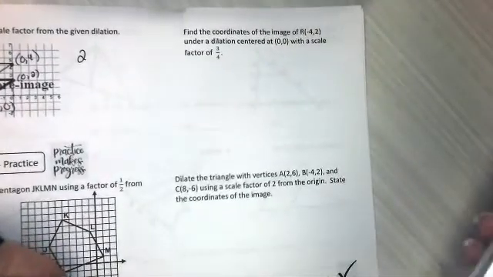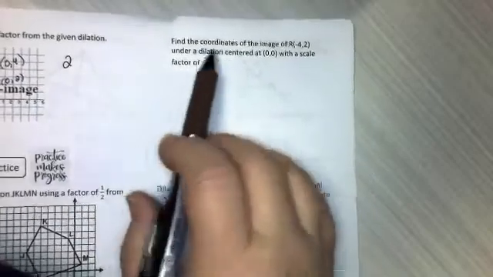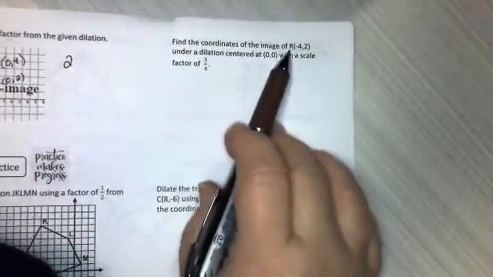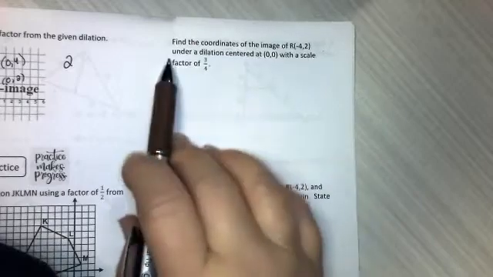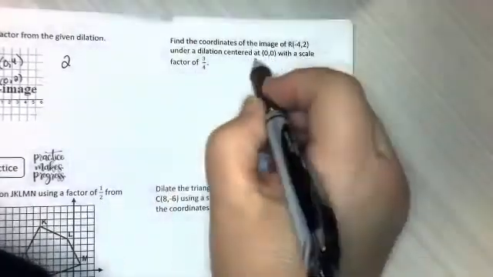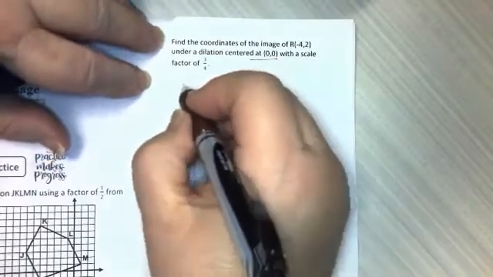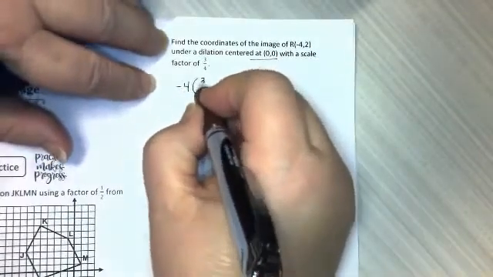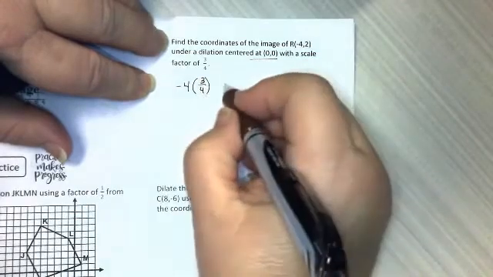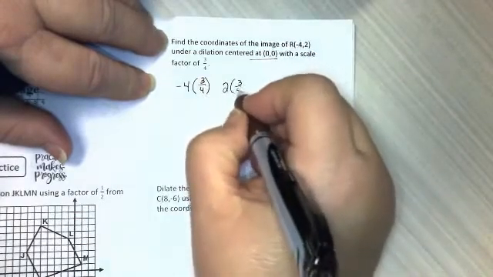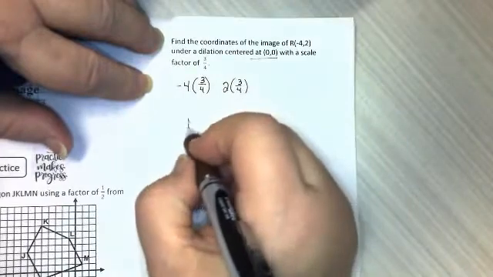All right. This one has no picture, so we should be able to do it. Find the coordinates of an image. R is -4, 2. A dilation centered at the origin with a scale factor of 3/4. So literally, we take each coordinate and multiply it by 3/4. And that's going to be our new coordinate.